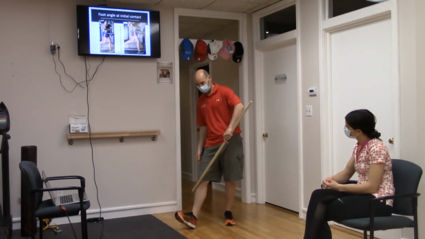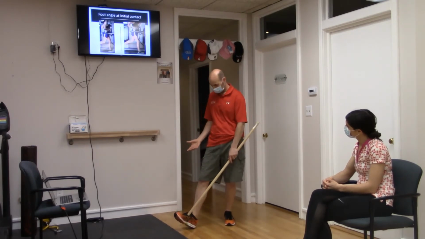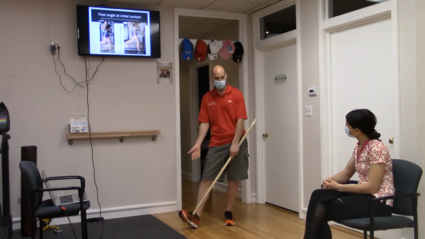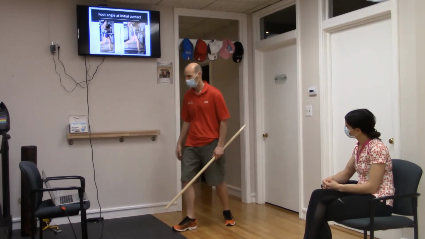Sometimes you'll get shin splints or some other types of problems that can arise, even a possible stress fracture when there's an excessive amount of inclination at the foot upon landing.